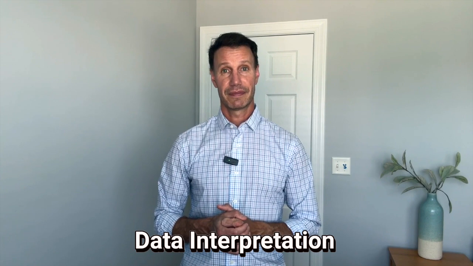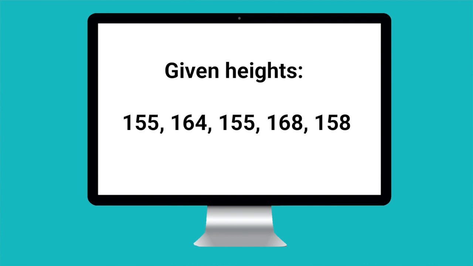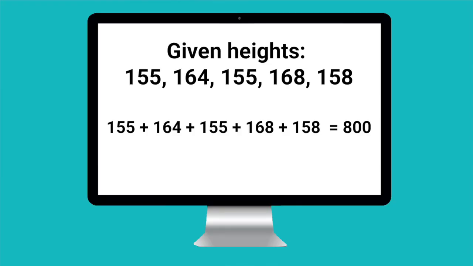Data interpretation. You'll deal with measures of central tendency like mean, median, mode, and range. Let's find the mean, median, mode, and range for this sample problem. Given heights 155, 164, 155, 168, 158. Mean. To find the mean or average, add up all the values and divide by the total number of values. First, I'll find the sum of the values by doing 155 plus 164 plus 155 plus 168 plus 158. That equals 800. Next, I'll divide by 5 because there are 5 heights given. 800 divided by 5 equals 160, so the mean is 160.